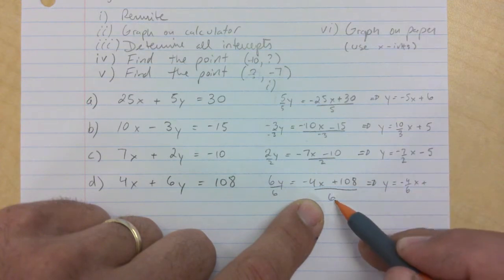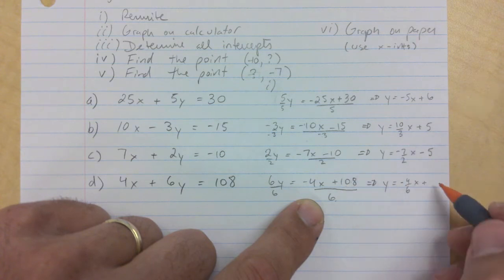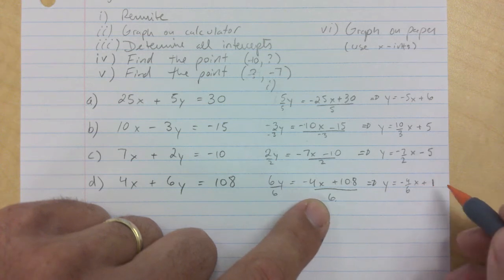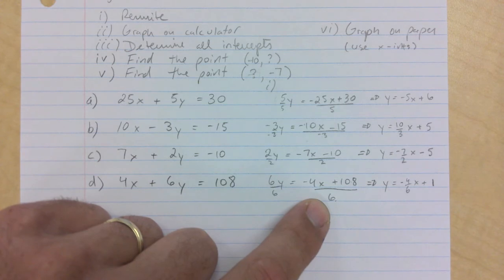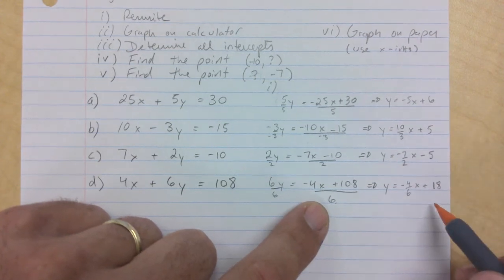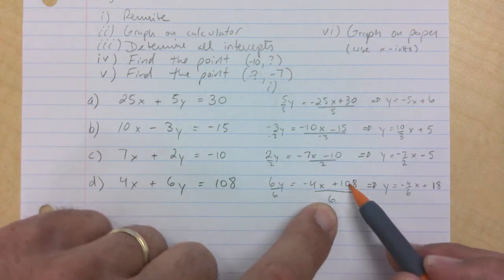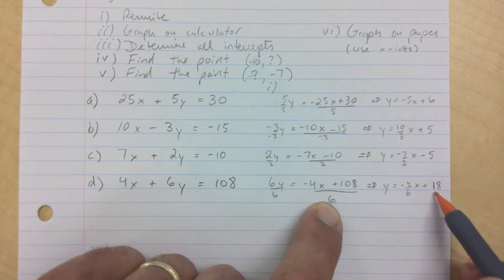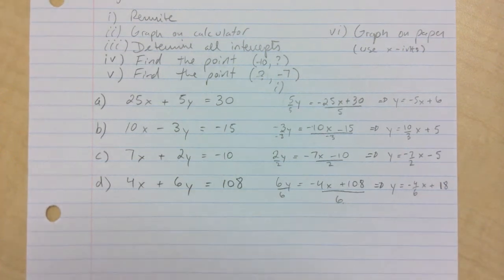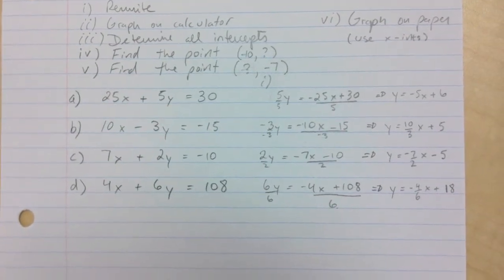Plus 108 divided by 6, so what does that give me? 18? Yeah, 18. Okay, just making sure. So that's what you get here. And if you, for whatever reason, get a fraction here which you cannot reduce any further, just leave it like that. The calculator will be able to figure that out.